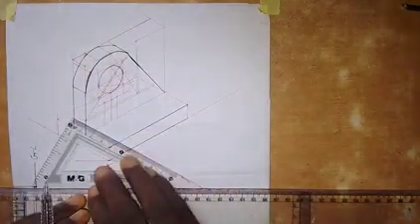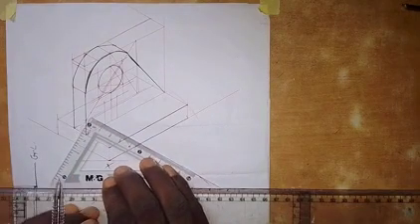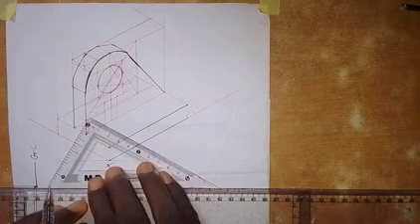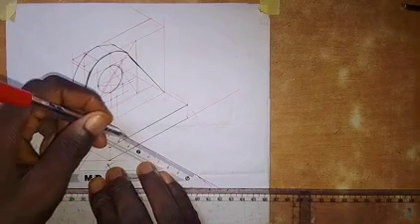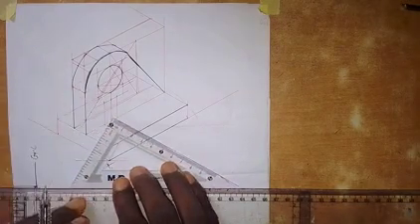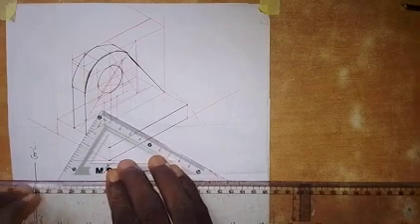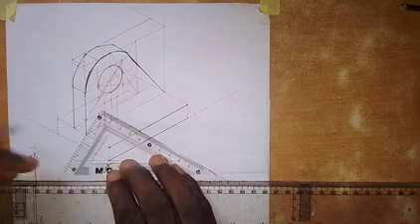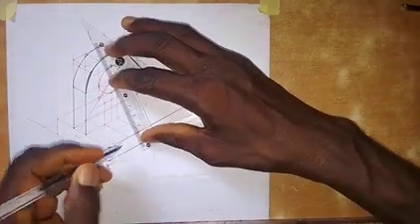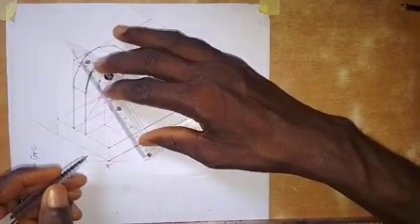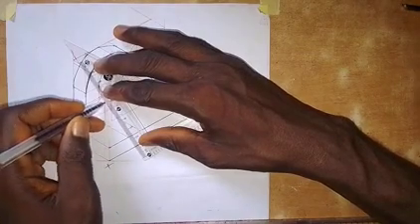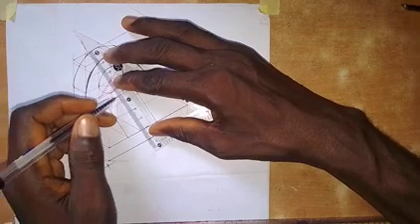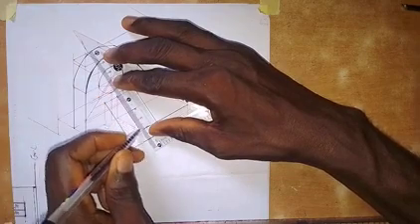Then with my set square, I will transfer this point. So bring this point forward here. I'll also bring this point here. I'll bring it forward here. Okay, so with what I've done here, all I need to do is to connect this point and this point together, and this is it. So we connect this point together, and these 2 points also, we connect them together like this.